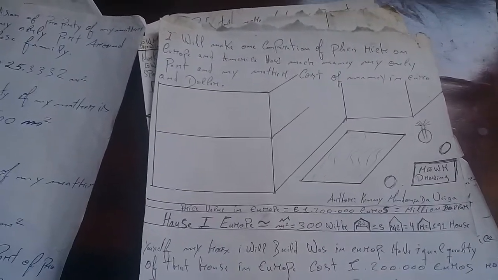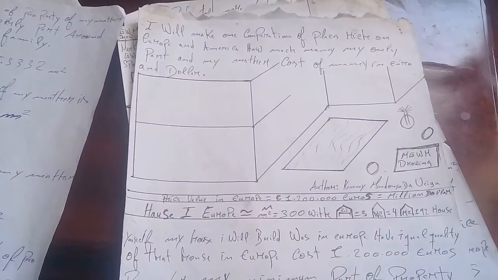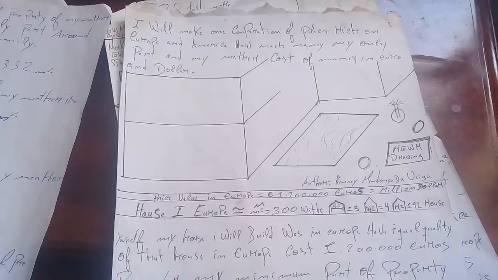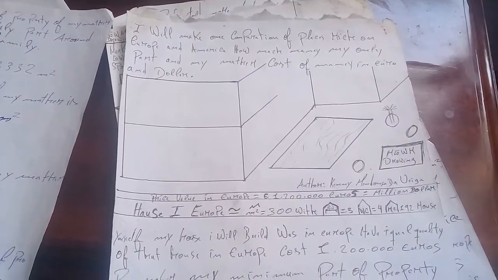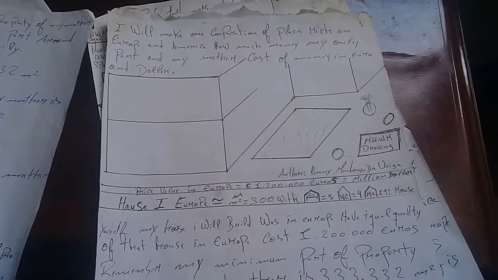In other video I show you about more houses examples and more things I need buy for construction of my house. This is value in my money. I explain about that.